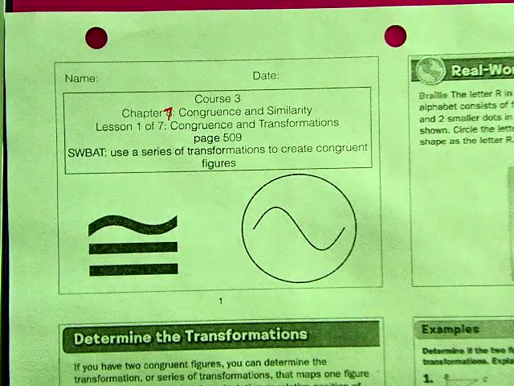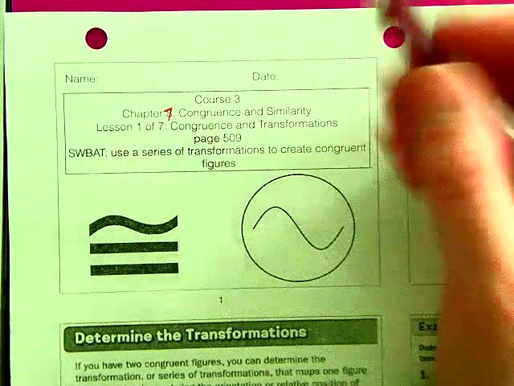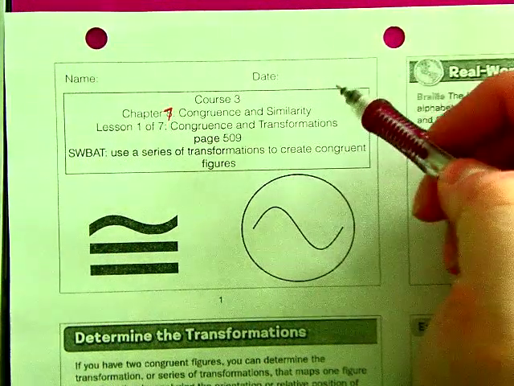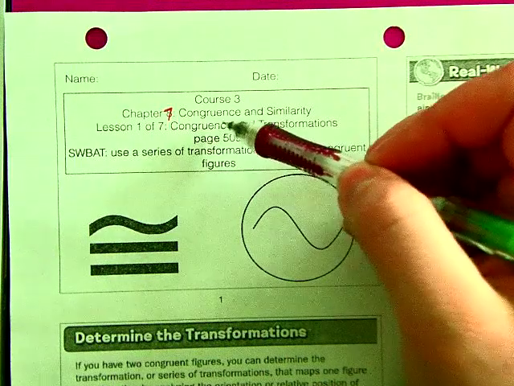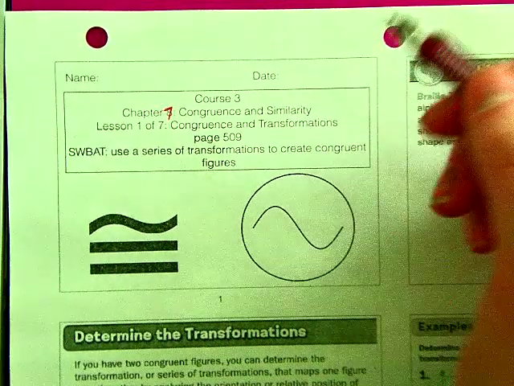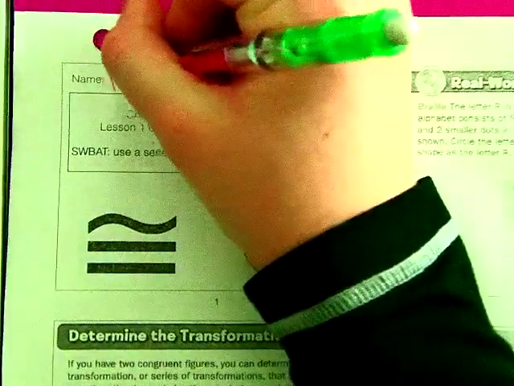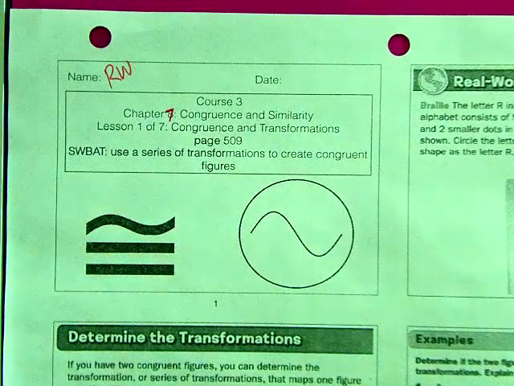All right, today we're starting Chapter 7, so there was a typo, so make sure it says Chapter 7. It's called Congruence and Similarity. Congruent, same size, same shape, so similar must be something similar to that. And we're going to talk about transformation. So last chapter, basically, and this chapter kind of get combined, sandwiched together.